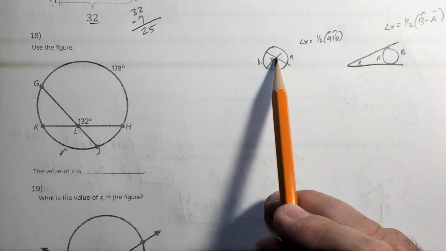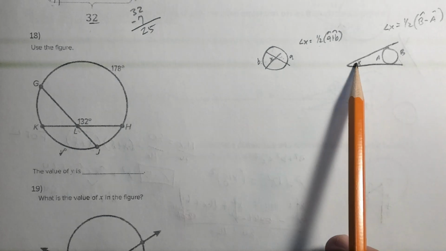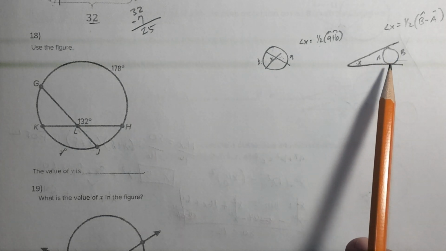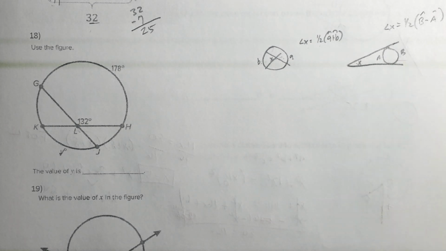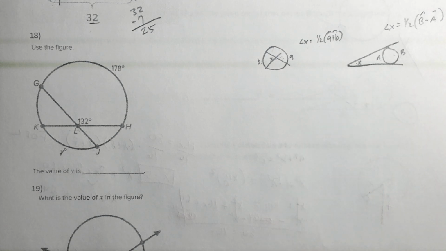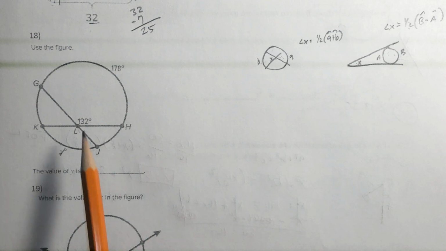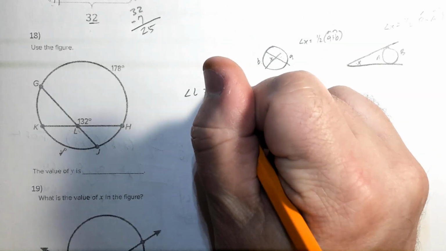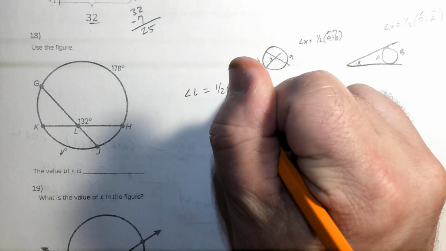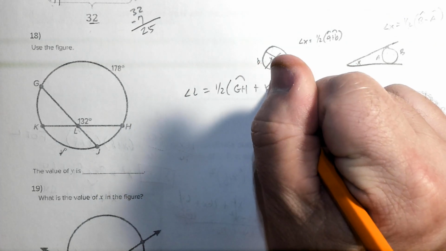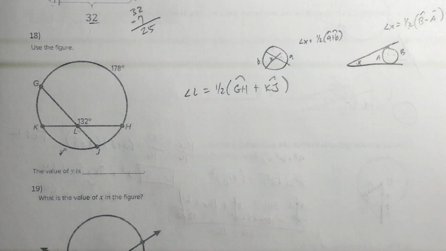These angles are vertical, so either side. This angle created here, you see it splits the circle into a big arc and a small arc, or a major and a minor. We subtract the minor from the major, and that gives us that angle. Well, we subtract them, then we take half of it, or we divide it by 2. So over here, my angle L would have been equal to 1/2 of arc GH plus arc KJ.